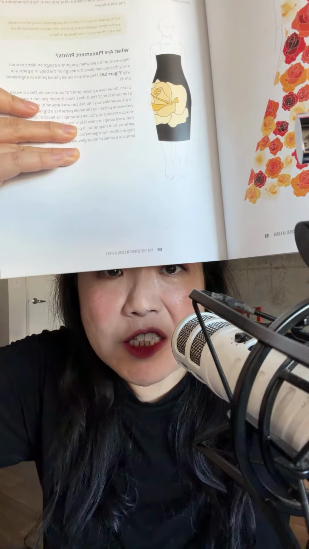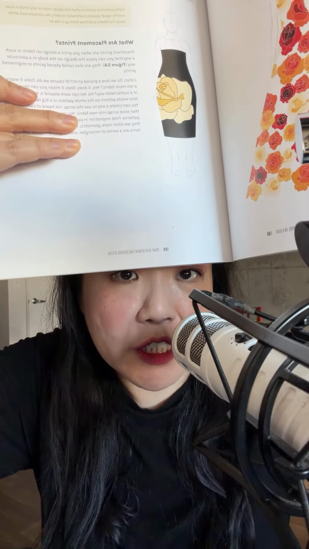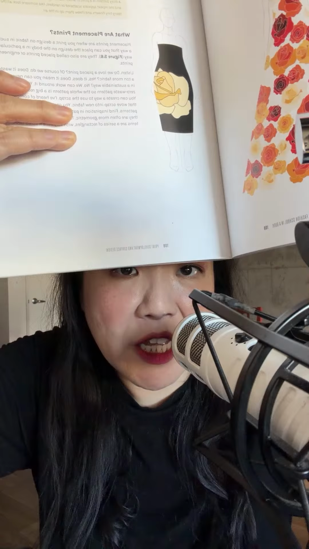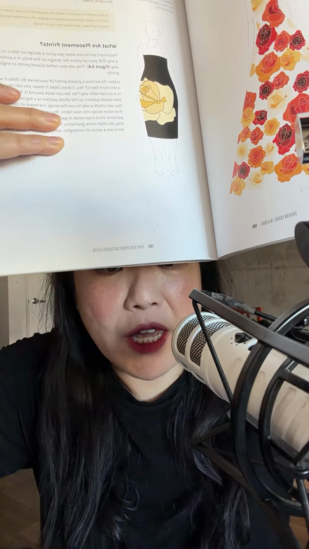I do have a section on placement prints, placed prints, engineered prints in my book. If you see my example, this is a black strapless dress with a giant rose print that is strategically placed on the hip and thigh on one side. It's not an embellishment, it's not an applique, it's just the print.